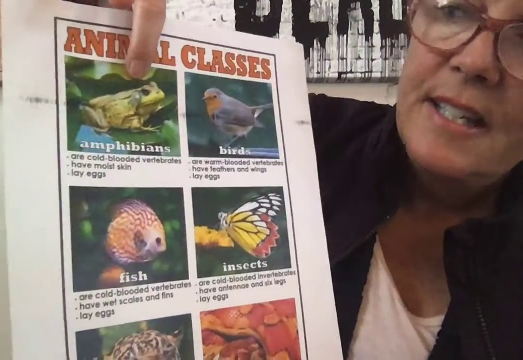We have different animal classes and different things that make these animals unique. Okay, so we have amphibians. We know that they're cold-blooded, they're vertebrates, they have moist skin, and they lay eggs. Then we have our birds, and we're going to learn more about birds in April. They're warm-blooded. They're vertebrates, so they're similar to the frogs in that they have a backbone. They have feathers and wings, and they also lay eggs. Pretty neat, huh? Well, guess what?